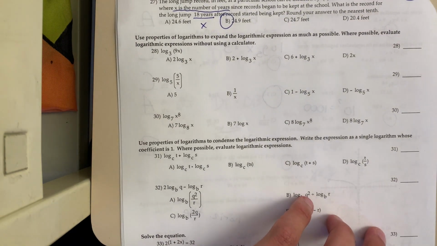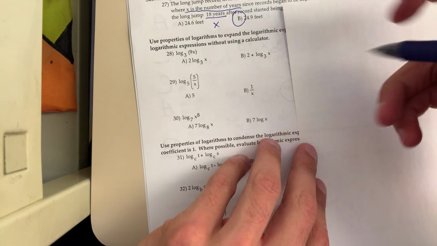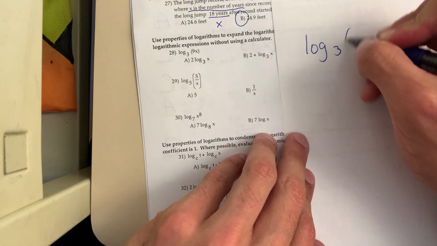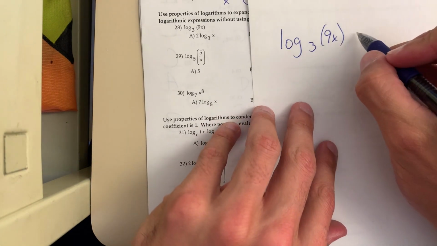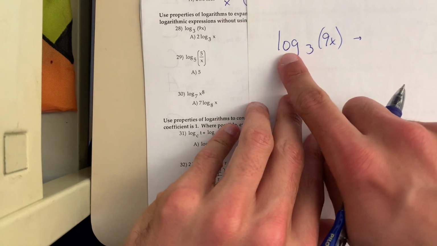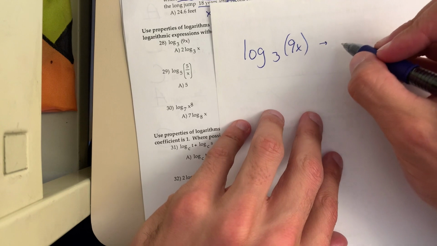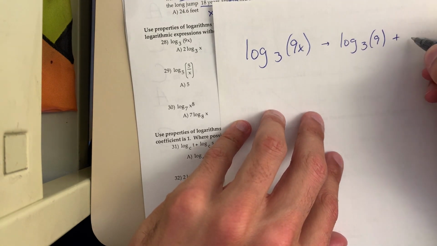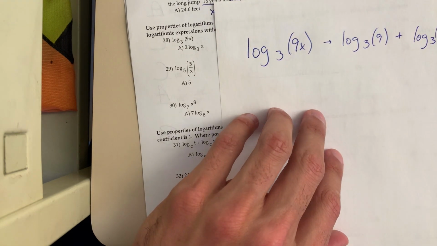All right, properties of logarithms. We'll be able to go over all of these kind of generally here. So log base 3 of 9x. This is the product rule of logarithms, which says that if I have a log of two things multiplied, I can write that as log base 3 of 9 plus log base 3 of x.